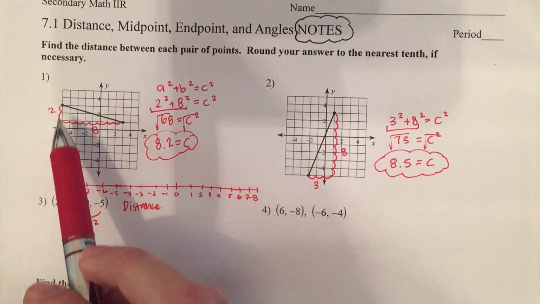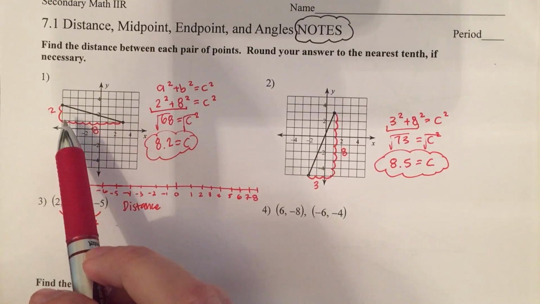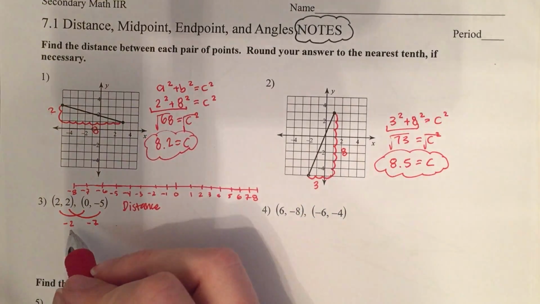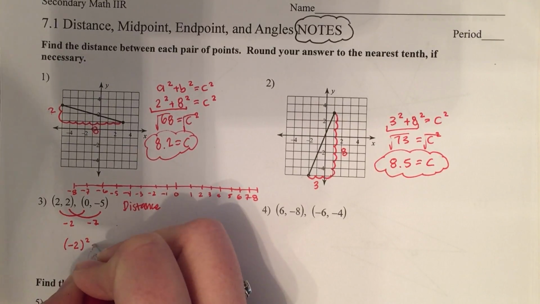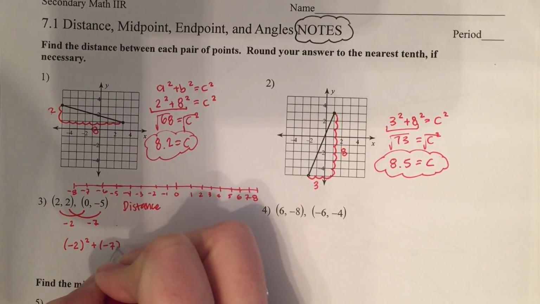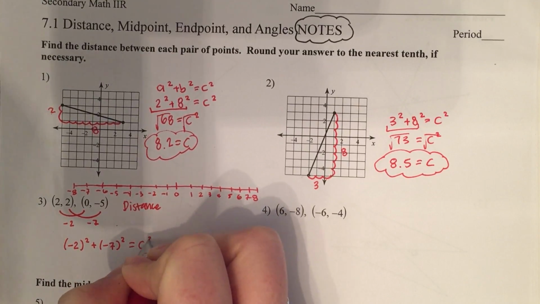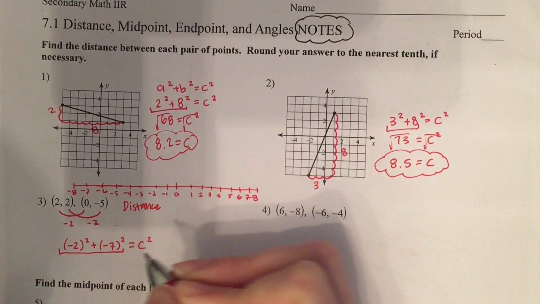Those are basically like counting the sides of my triangle. When I enter them in, be really careful. I have to put parentheses around them when I enter it into my calculator, otherwise it'll make a mistake.